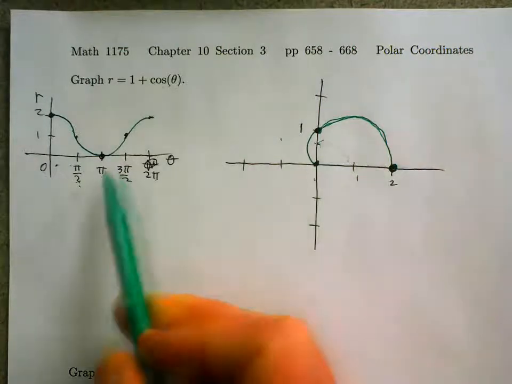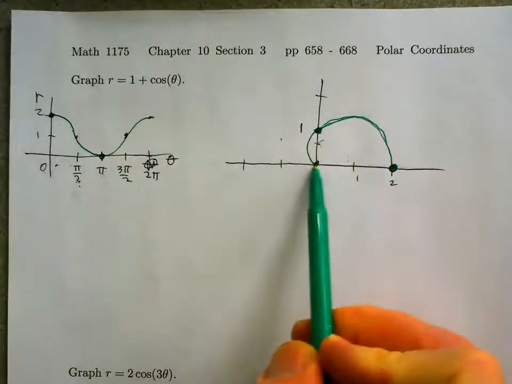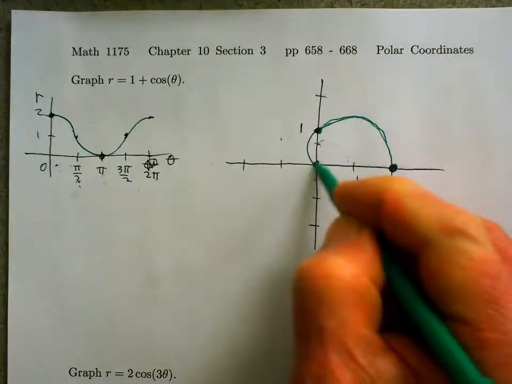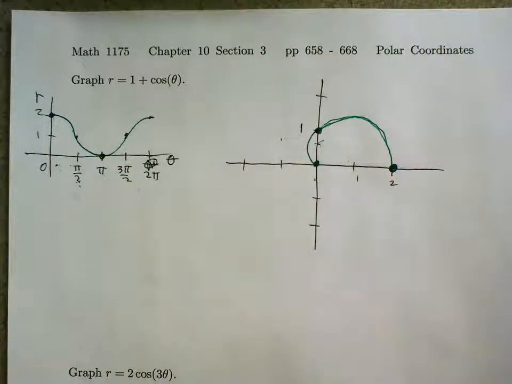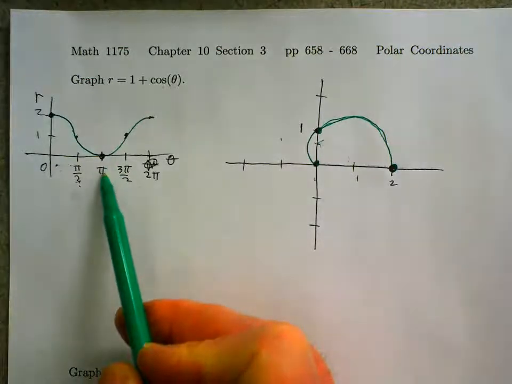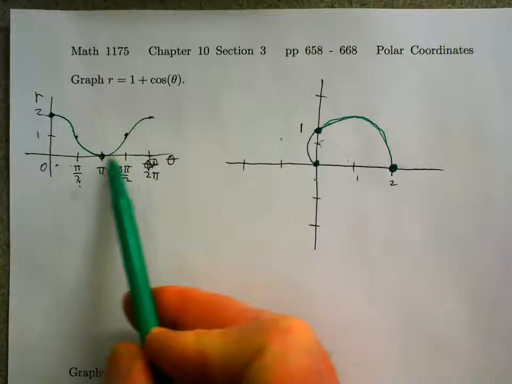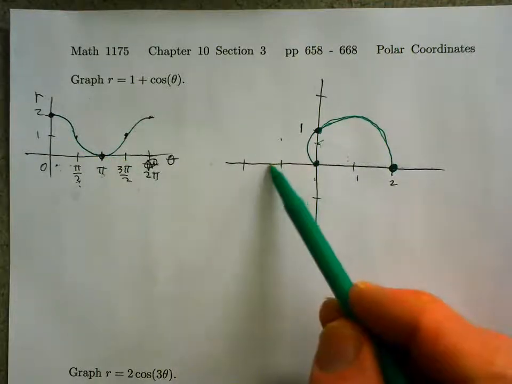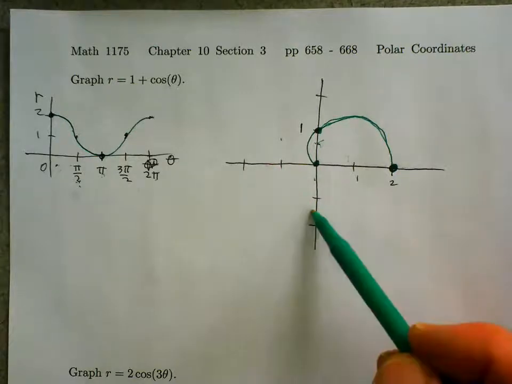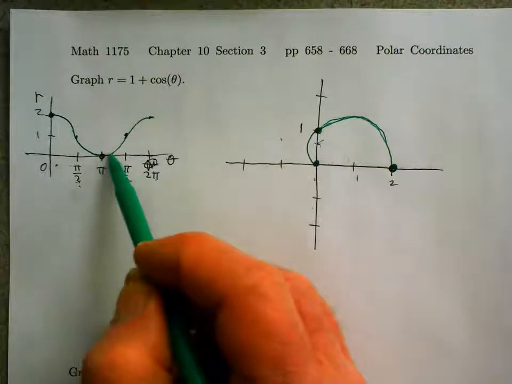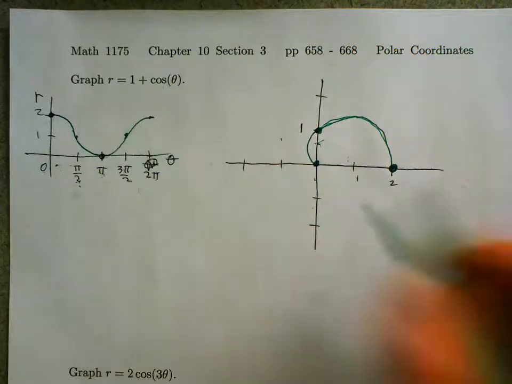So pi corresponds to the negative x-axis. The r value is 0. For theta values between pi and 3 pi over 2, so now we're in the third quadrant, the r value starts at 0. The r values are small, but they increase to 1.